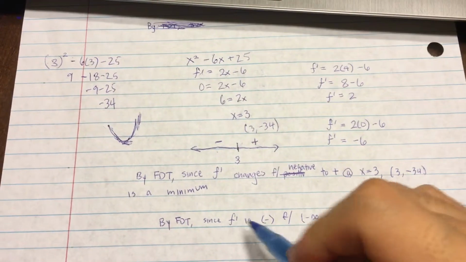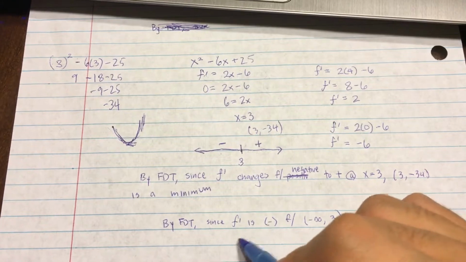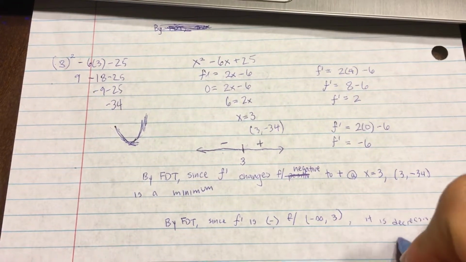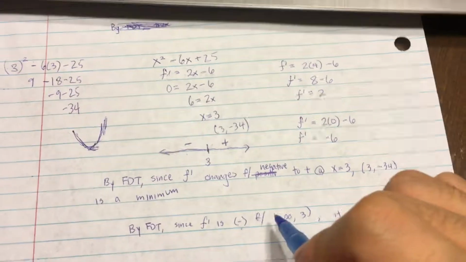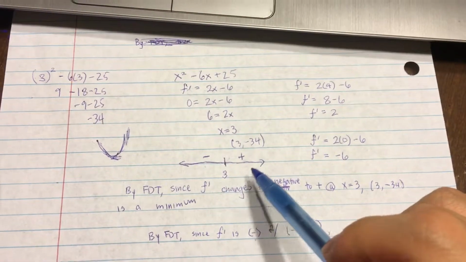And we can say the same thing for 3 to infinity, but changing it to positive and increasing. So that's what you can do with the first derivative test, and that is all.